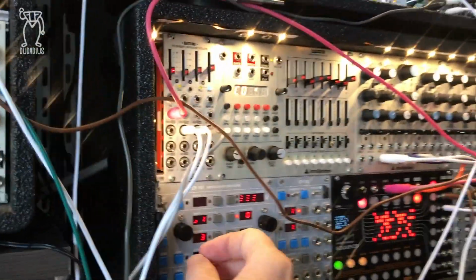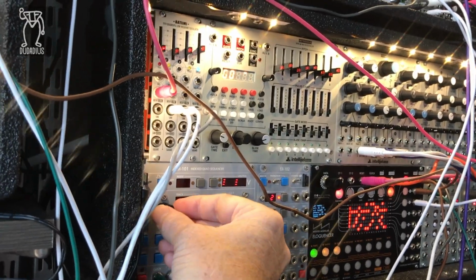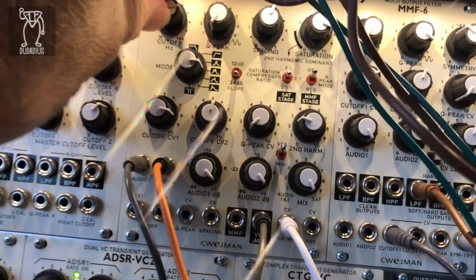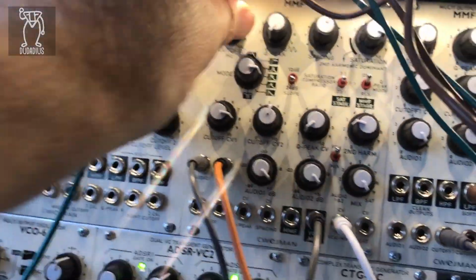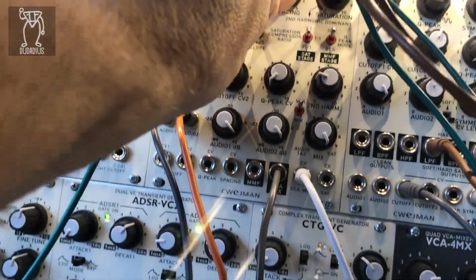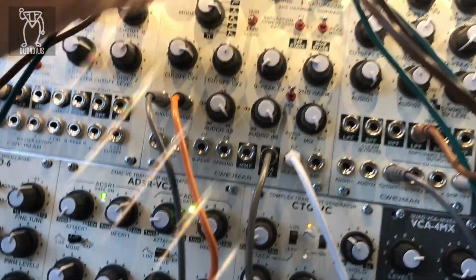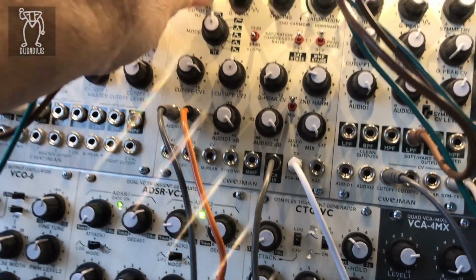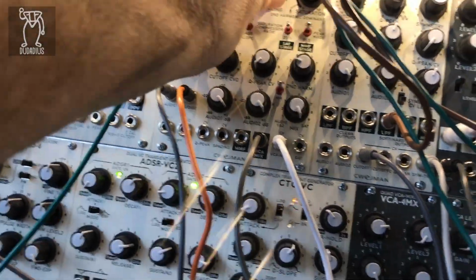Let's go to a different part that's more active. Well, it's not giving me much right now, but we'll come back to it later because we'll hear it. Okay, but anyways, that's the bass part. Pretty basic. No pun intended.